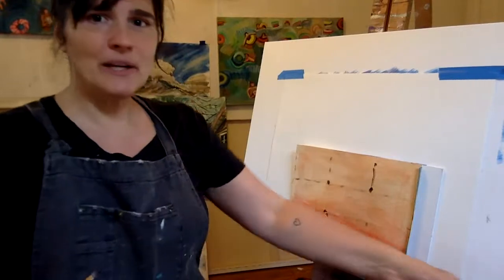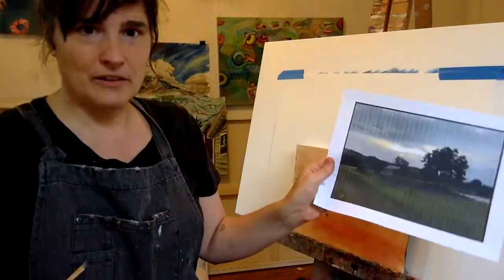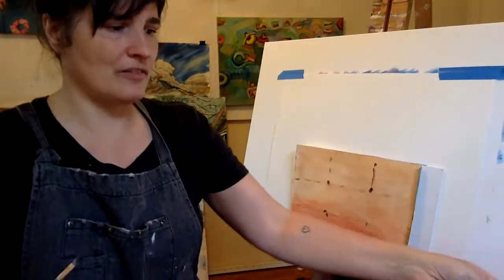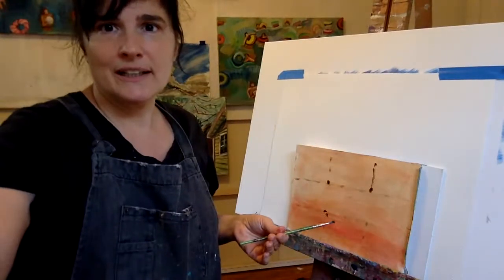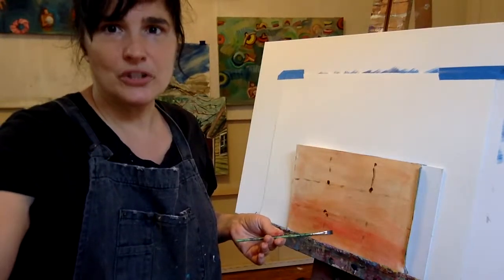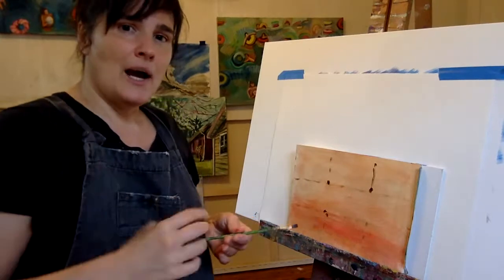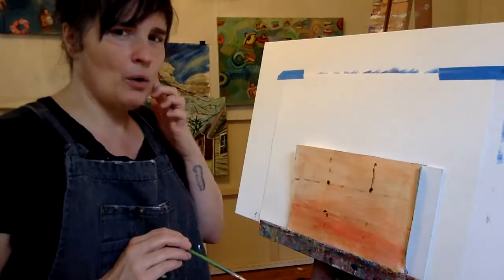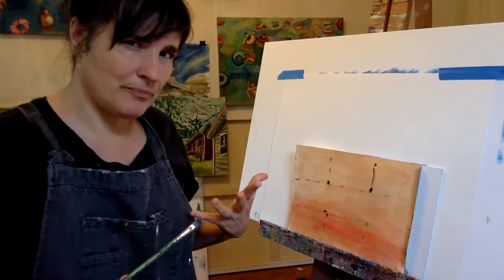So I'm going to go ahead and start with this piece, this photograph. It's not a good photo. Again, like I said, just use whatever you like. And we're going to work a little bit quicker today.